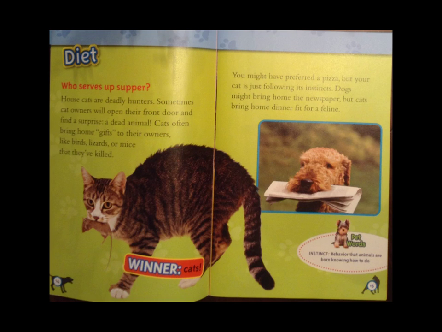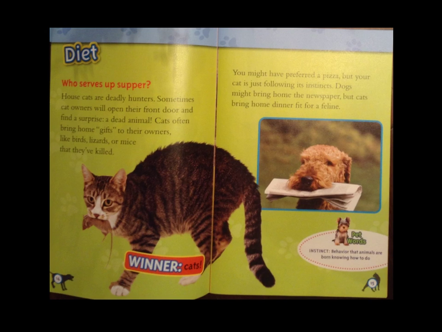Who serves up supper? House cats are deadly hunters. Sometimes cat owners will open their front door and find a surprise, a dead animal. Cats often bring some gifts to their owners, like birds, lizards, or mice that they've killed. You might have preferred a pizza, but your cat is just following its instincts. Dogs might bring home the newspaper, but cats bring home dinner fit for a feline. Instincts. Behavior that animals are born knowing to do.